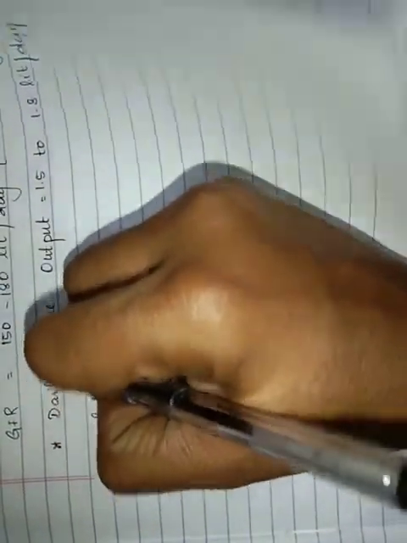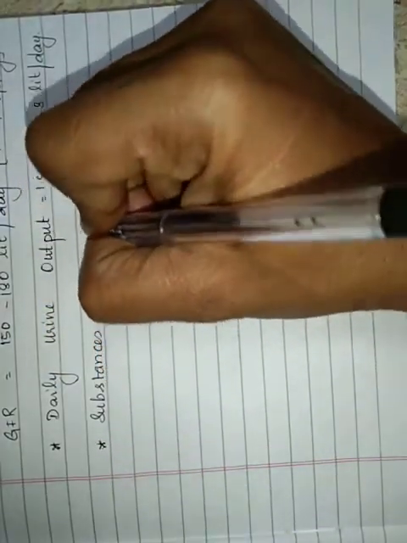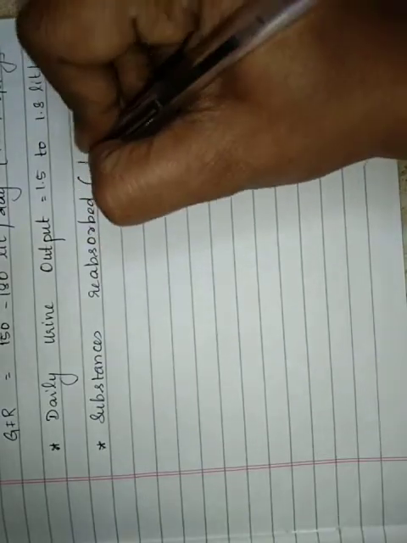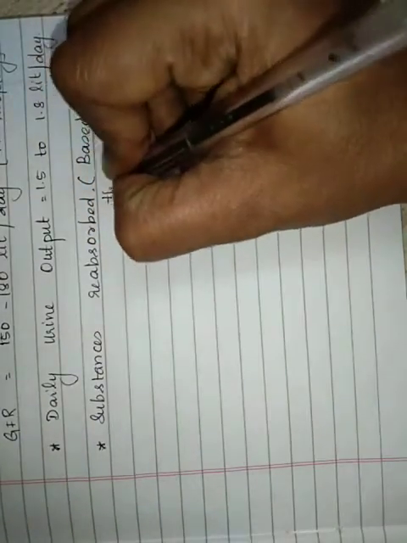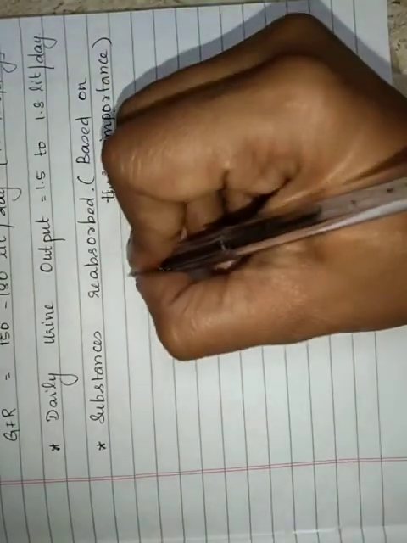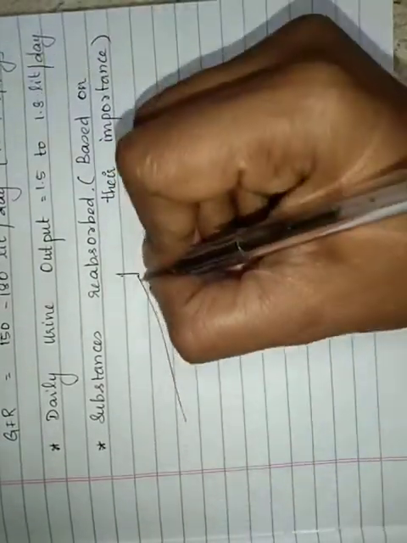So which substances are to be reabsorbed back? Which all substances are to be reabsorbed? The reabsorbed substances, based on their importance, how much are they important, they are grouped into 3 different categories.